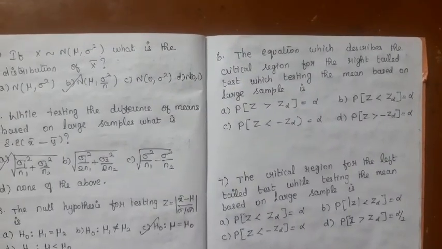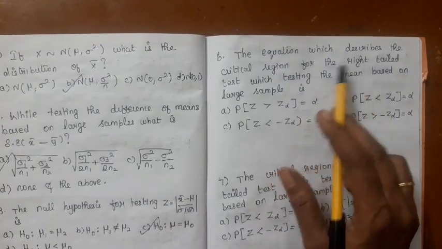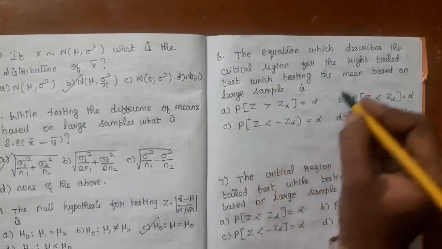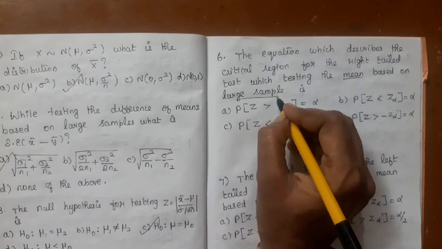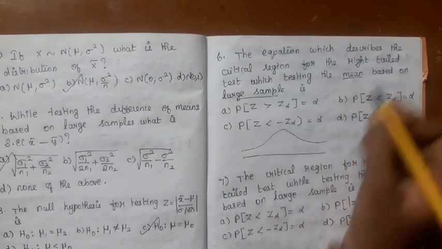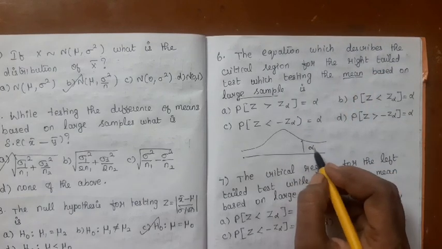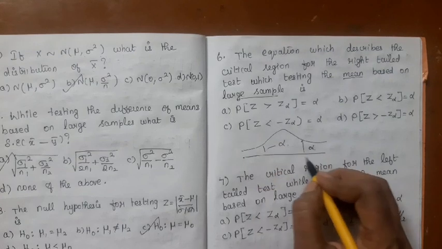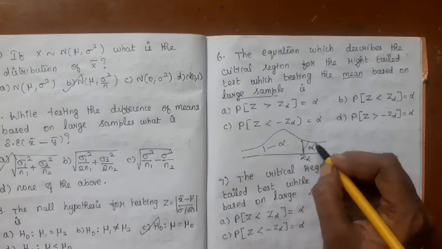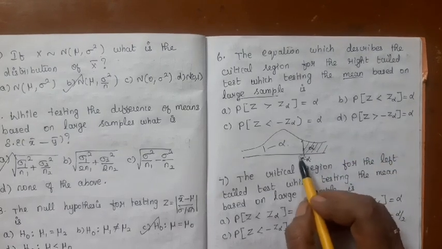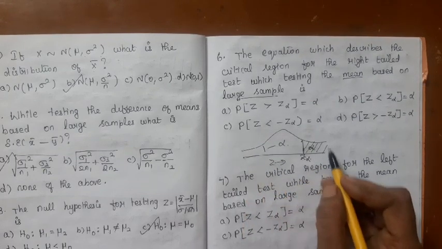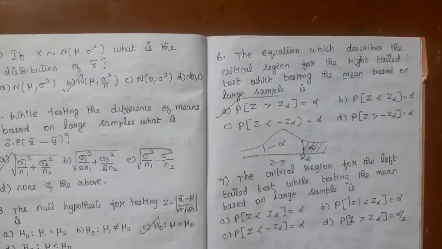Now let us have some more questions. The equation which describes the critical region for the right-tailed test while testing the mean based on large sample. For testing mean based on large sample, Z test is used. So the test is right-tailed, so the entire critical region will be in the right tail. And this is 1 minus alpha. How do you call this ordinate value? You call it Z alpha. So how will you define the critical region? It is probability of Z, Z values are plotted here on this axis, Z greater than Z alpha is alpha. So option A is the correct answer.